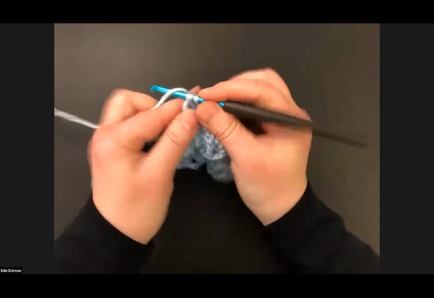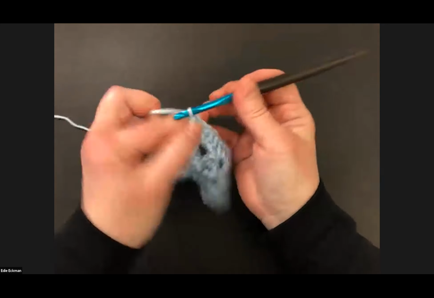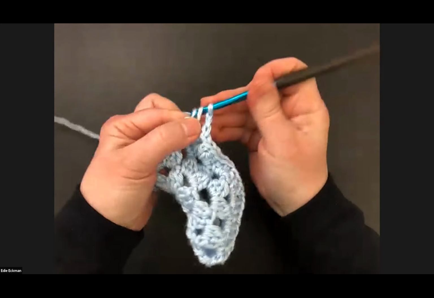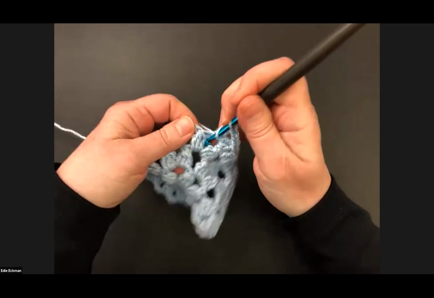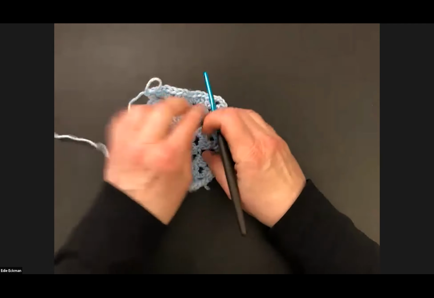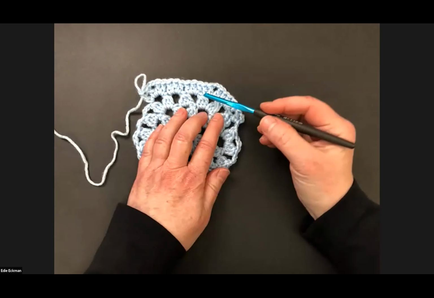And then here I am at another corner. And I am not going to actually finish this. I'm going to show you the finished one because there's some other things I want to show you. And I don't think you necessarily need me to show you that all the way around.